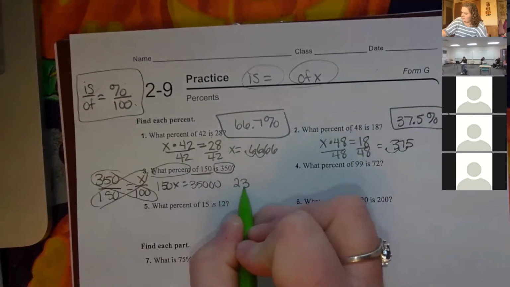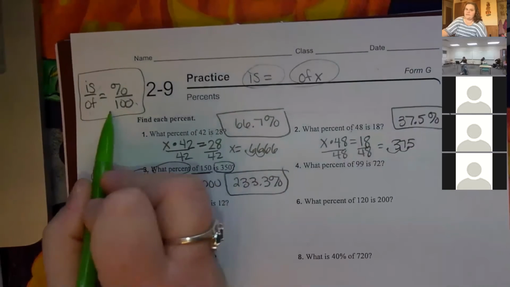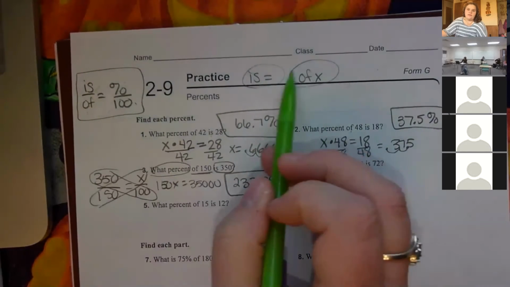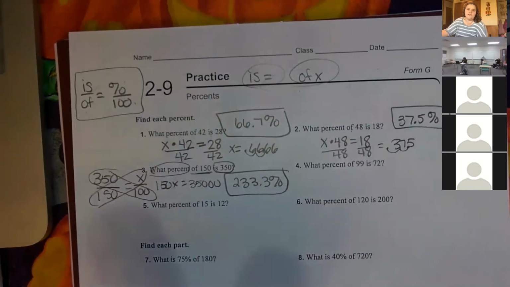And that's 233.3. The good news is if you use this method, your percent is already where it is and you don't need to multiply by 100. If you do the math sentence way, you need to change it back. So you have to decide which one makes more sense to you.